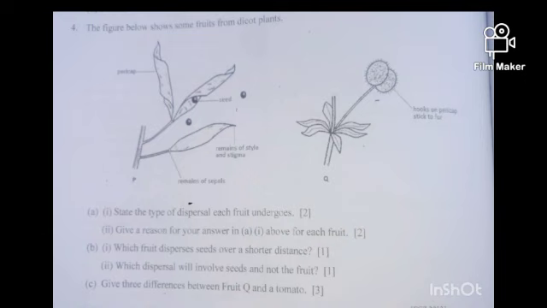Which dispersal will involve seeds and not the fruit? So this one also is very simple because self-dispersal involves seeds but not the fruit. So we need to understand that self-dispersal involves the seeds and not the fruit. So which dispersal will involve seeds and not the fruit? The answer there is self-dispersal. Okay, let's come to C.